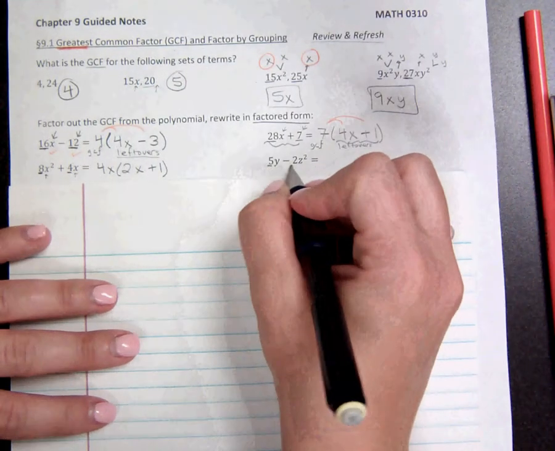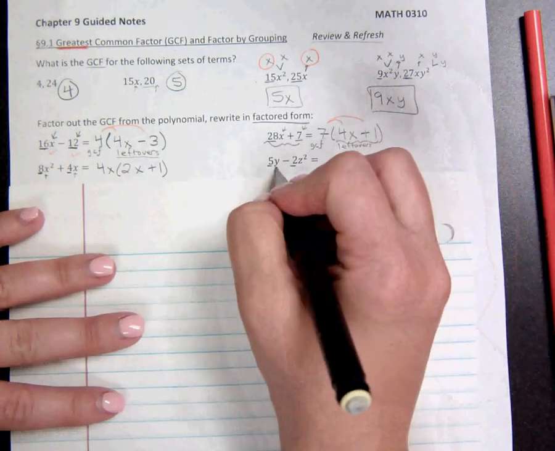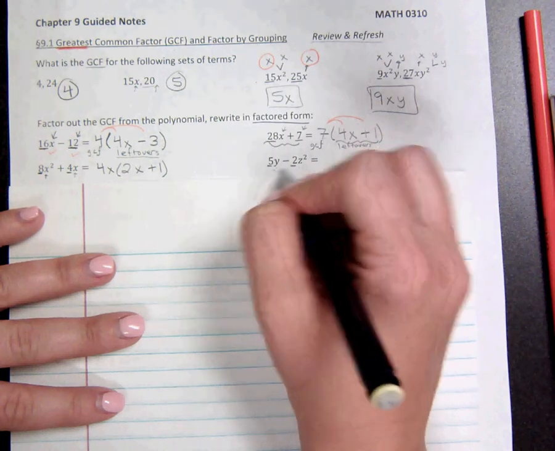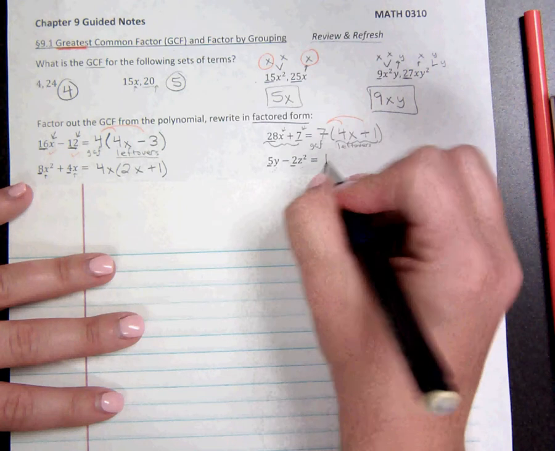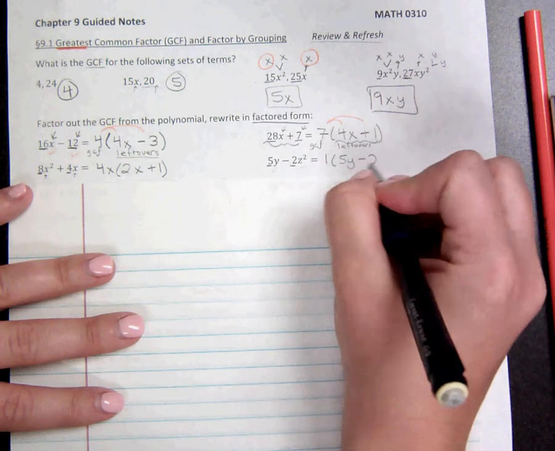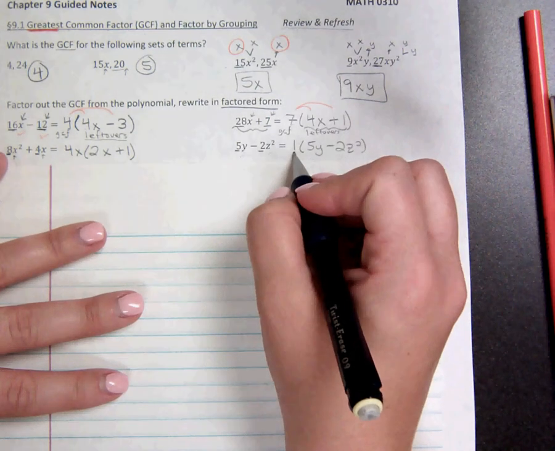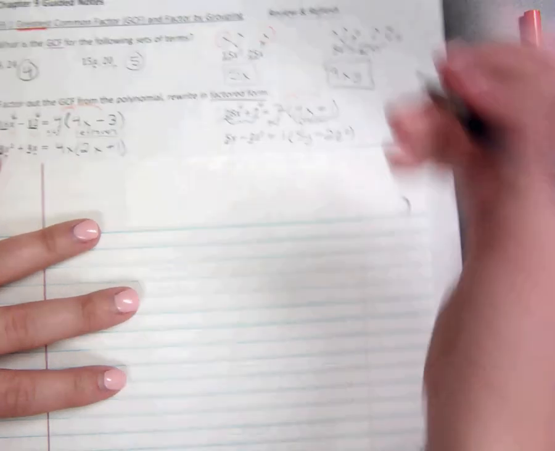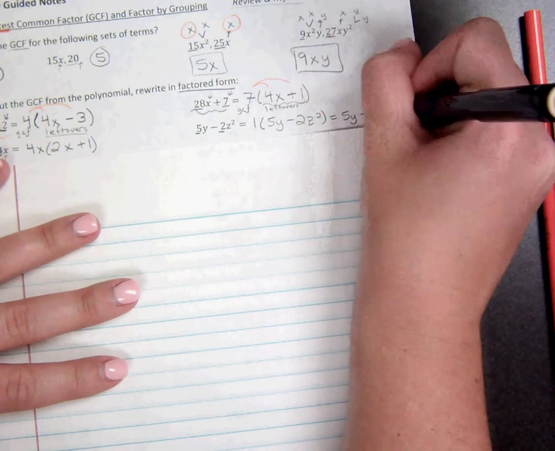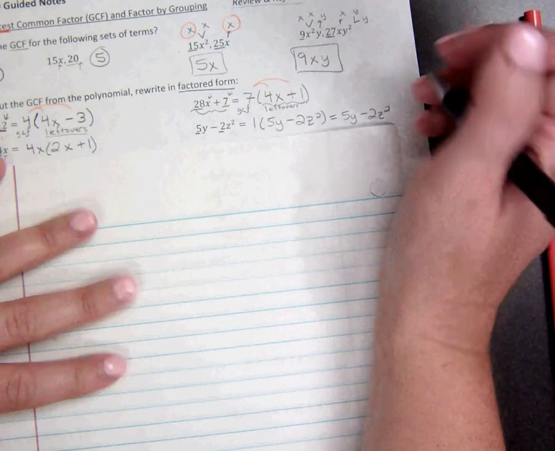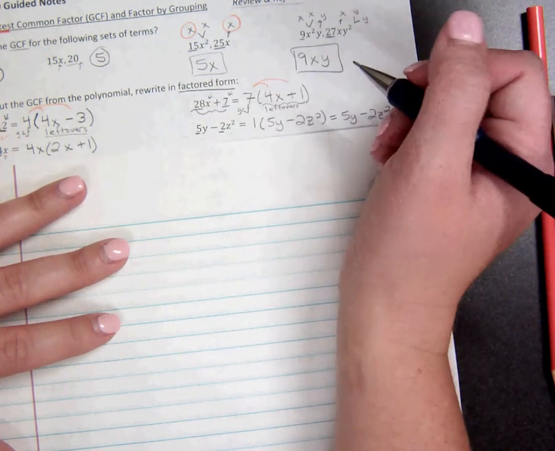Here we have a 5 and a 2, so there's nothing in common other than 1. Then we have a y and a z squared. Well, they're not the same variables, so we don't have any variables in common either. So we could take out the 1, and we'd be left with 5y minus 2z squared. Because it's a 1, we don't normally write it if it's just a coefficient, and so we'd really just write the same expression, 5y minus 2z squared. And it's not that it doesn't have a GCF, it's just the only GCF is 1, so it doesn't change the expression.